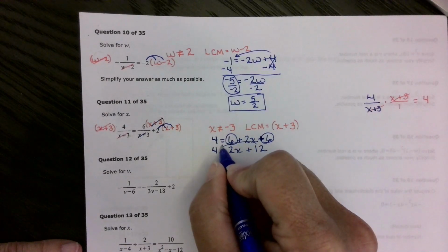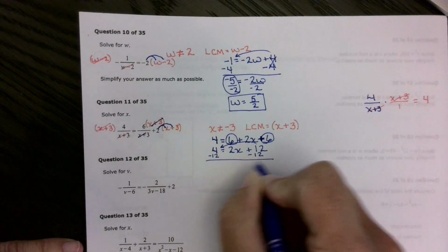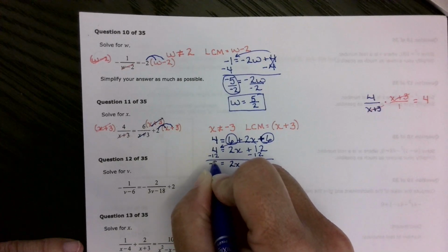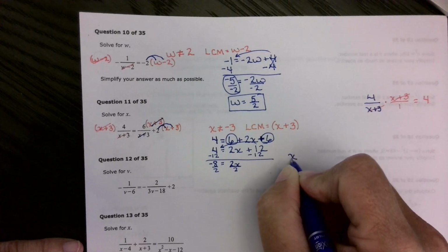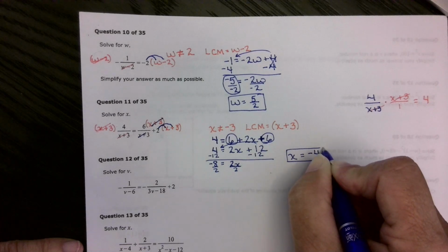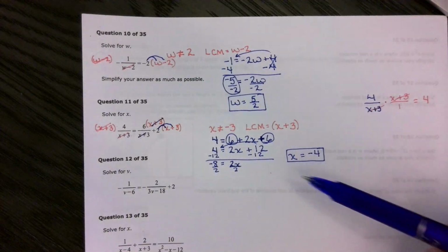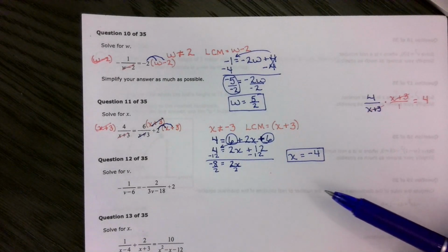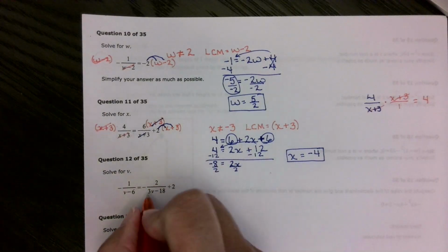I'm going to take my 12 over here, so I'm going to subtract 12. And I get 2x is equal to negative 8. Divide by 2. And x is equal to negative 4. Again, you can take this and plug it in, and the left should give us the right. I'm just hoping that I'm not doing anything wrong because I don't have the answers. So, all right, next problem.